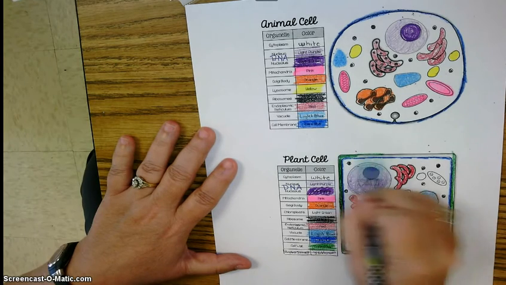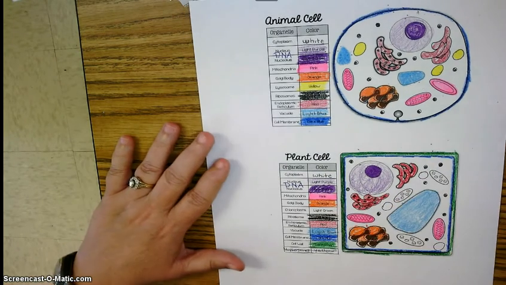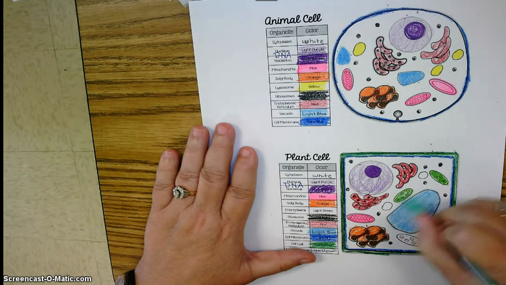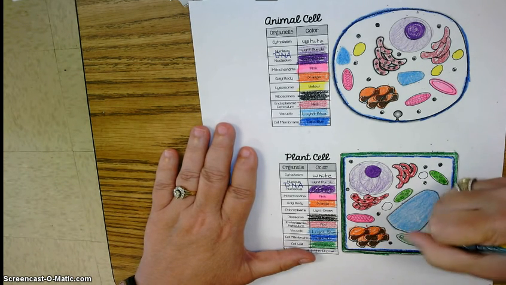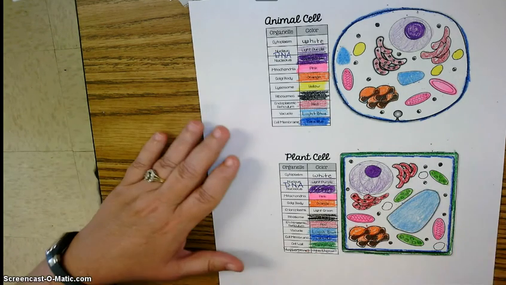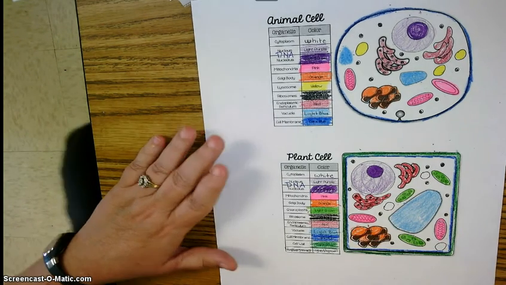And then the other thing that plant cells have that animal cells do not is chloroplast, which allow it to do photosynthesis. And you'll notice they're kind of the same shape as the mitochondria, but they have these little circles in them, look like stacks of coins. Those actually are chlorophyll pigment. That's what makes them green.